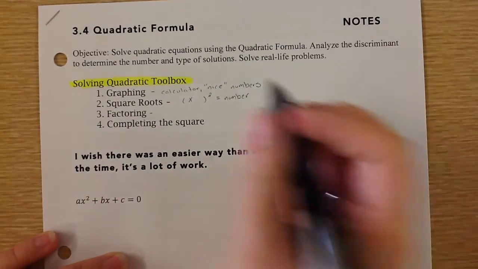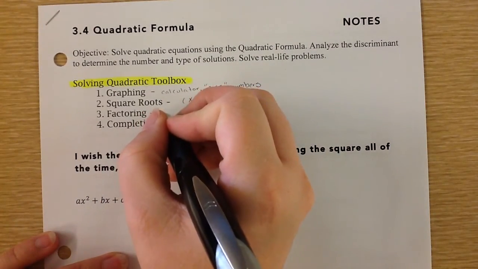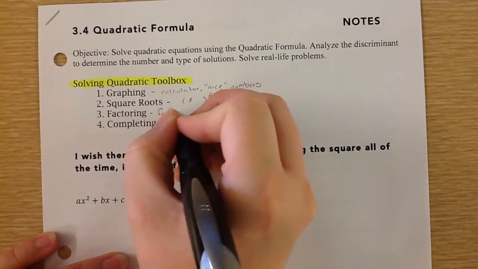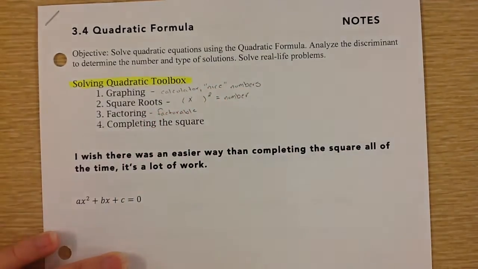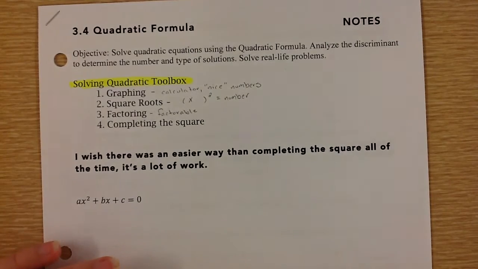Factoring. This works again if the trinomial is factorable. Not all trinomials are factorable. Not all of them will factor. And so if they won't factor, we can't use that method.